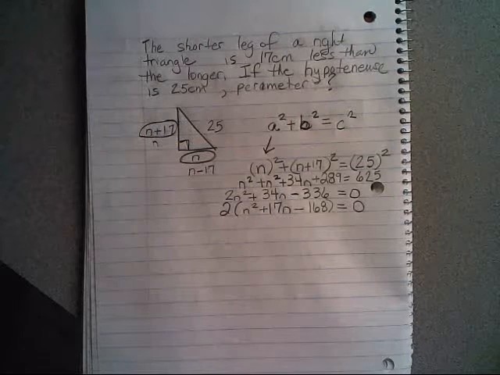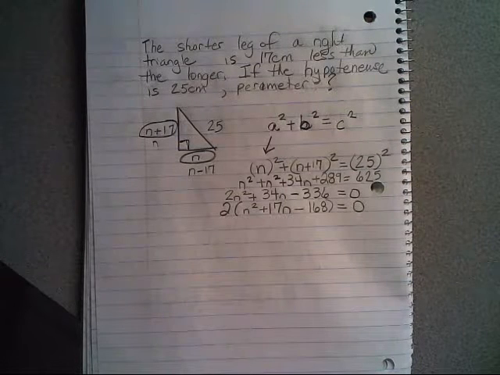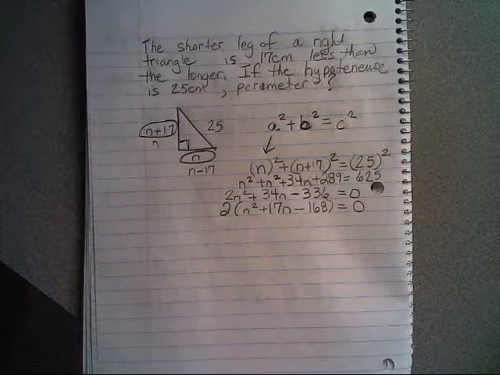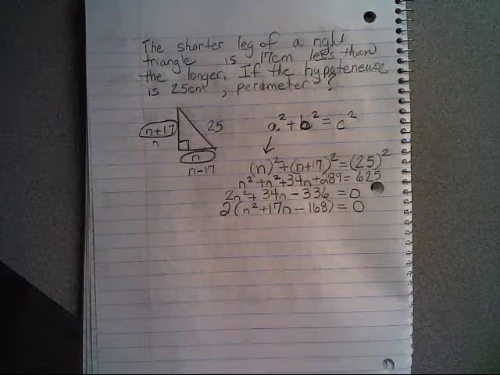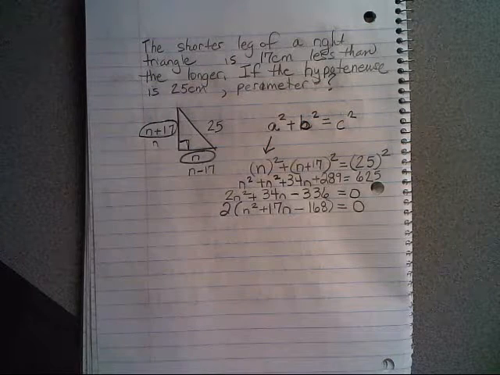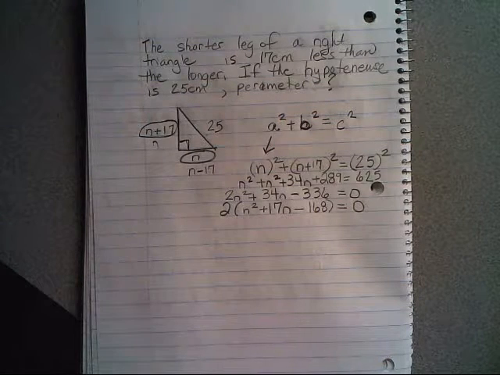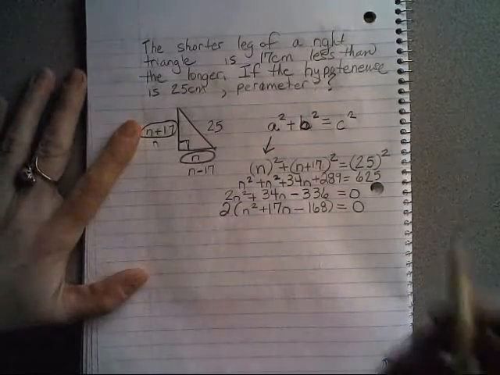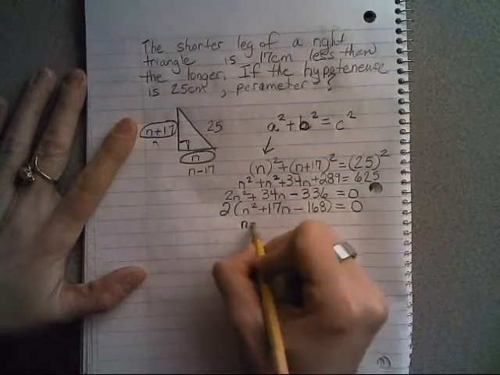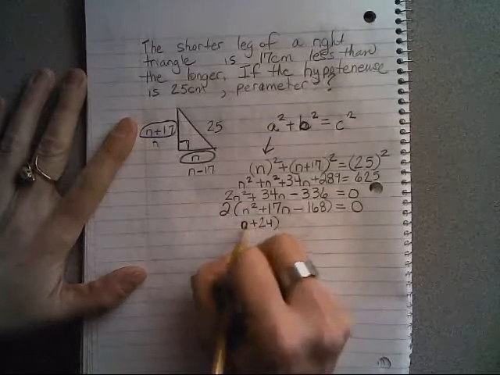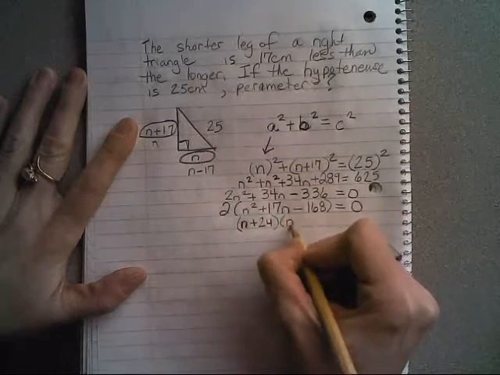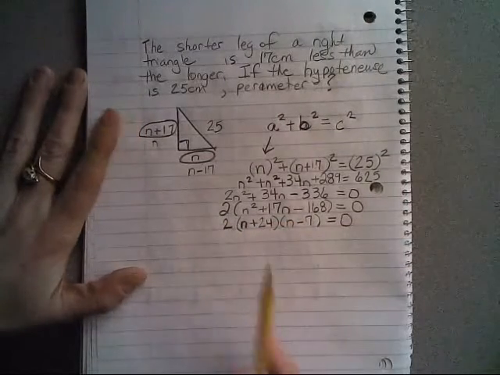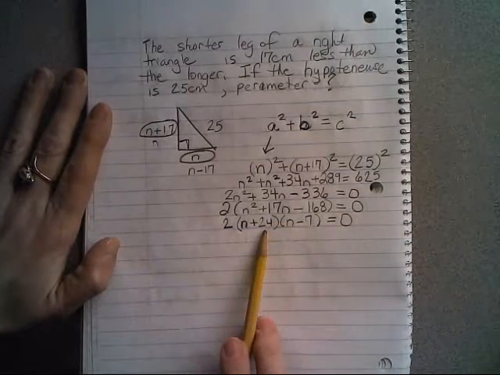Ugh. Oh, and I usually just start putting stuff in a calculator. 14 and 12, no. 21. What'd you say? 24, 7. Yeah, 24 and 7 will do it. N plus 24. N minus 7 and 2. This is now the proper factor.